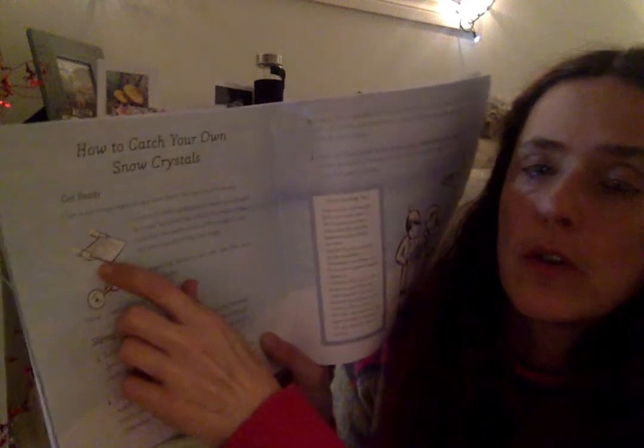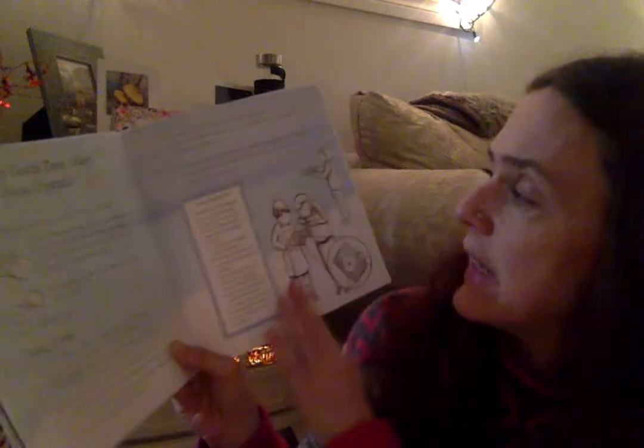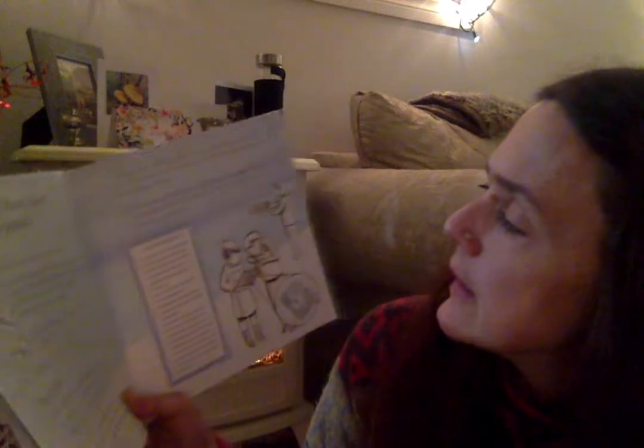So you catch crystals on a board. But it has to be dark, so you can see the white crystals against it. And then you can look at them with a magnifying glass. In the right kind of snowstorm, you should be able to see many individual snow crystals.